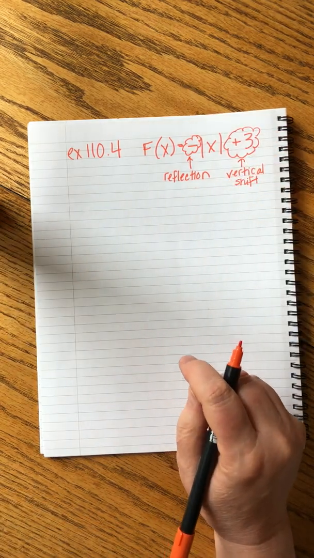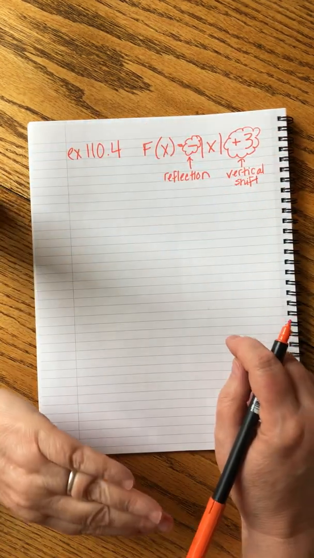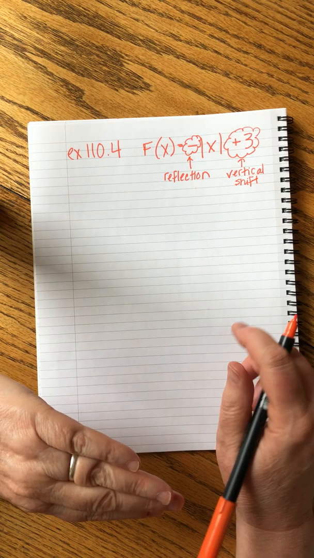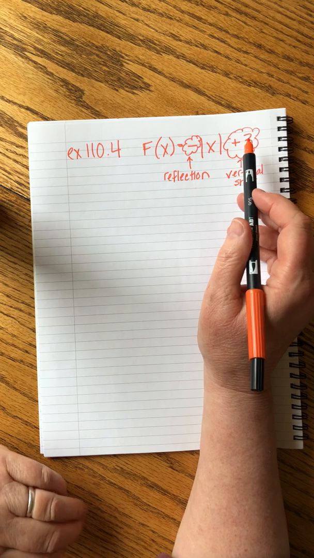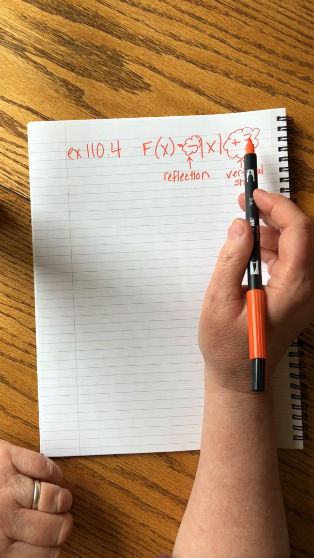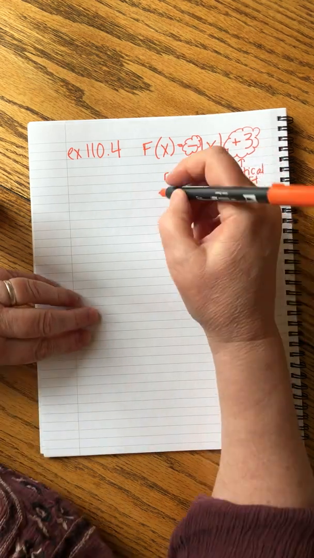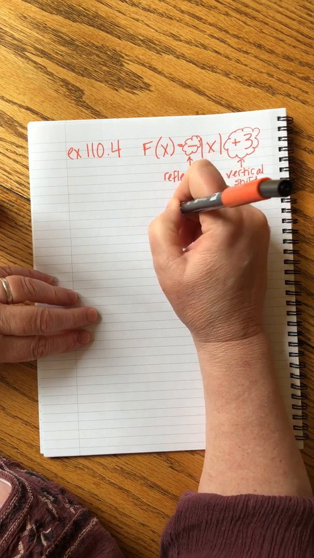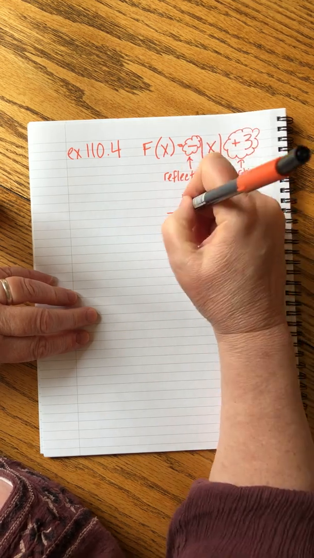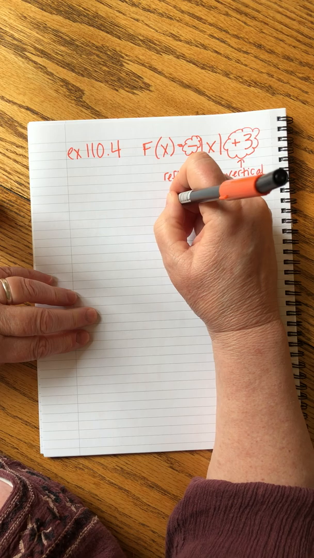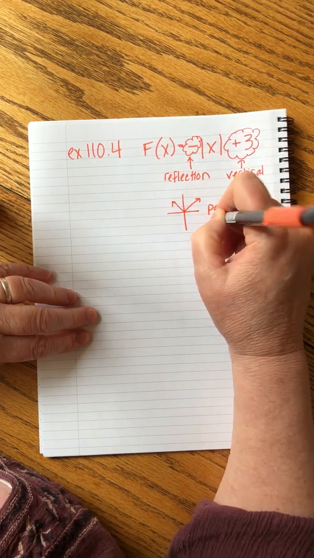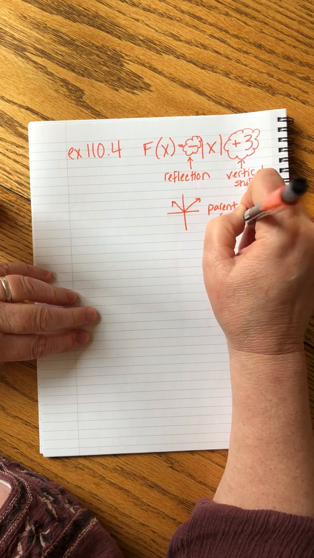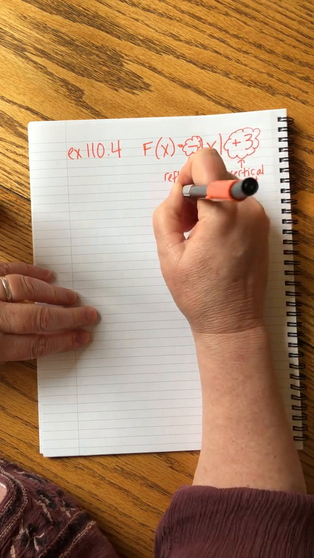We're going to reflect it, and we're going to flip it down, and we're going to shift it up, apparently, right, on the axis. All right, so let's remember what our parent function looks like. This is an absolute value, so that's this. It's the flying geese formation, right? So now we've got everything we need to be dangerous.